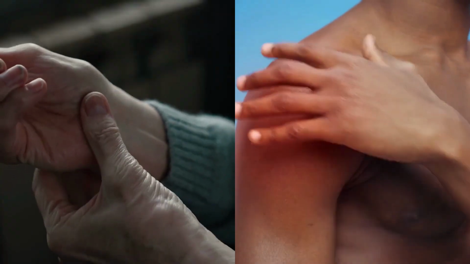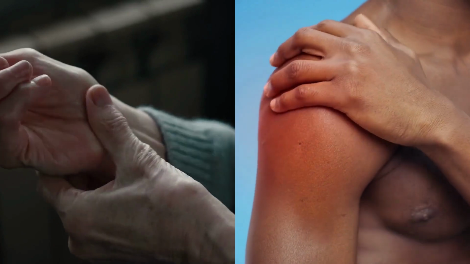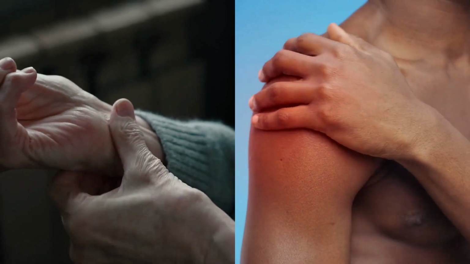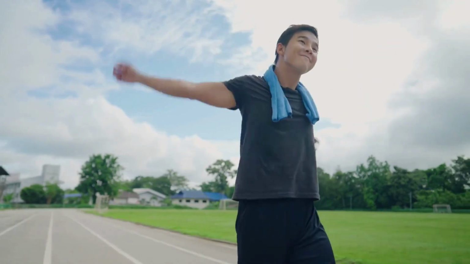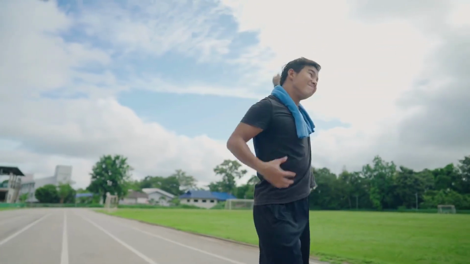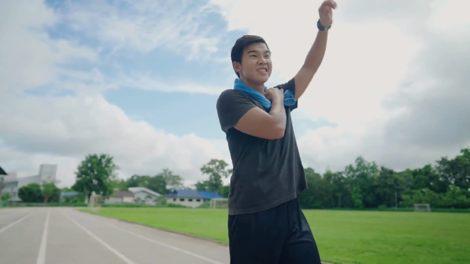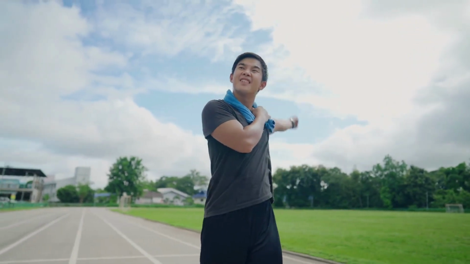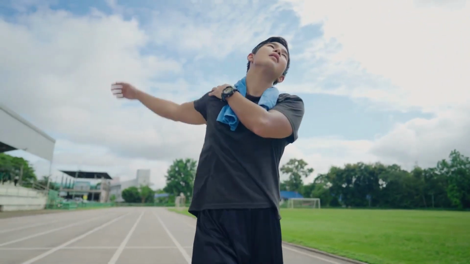Here are some natural remedies and lifestyle changes that may help alleviate symptoms of bursitis. Rest. Avoid activities that aggravate the affected area to allow it time to heal. Resting the affected joint or area can help reduce inflammation and pain.